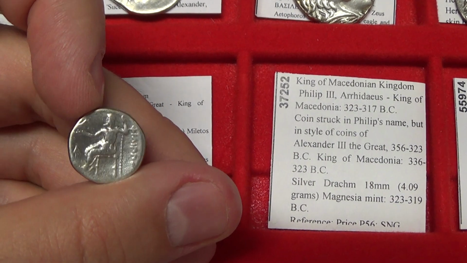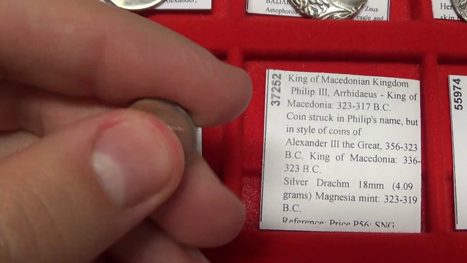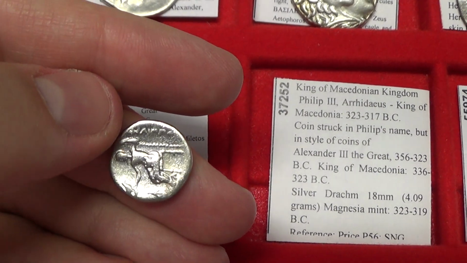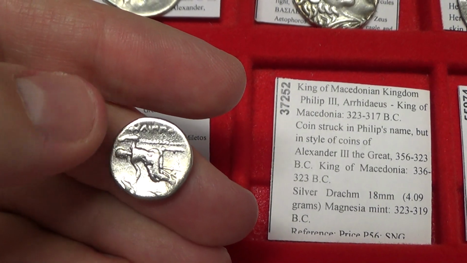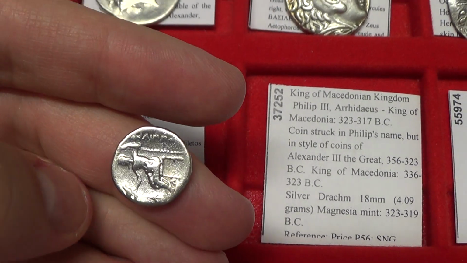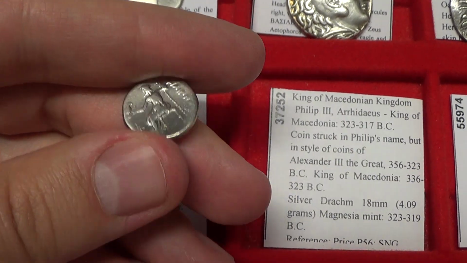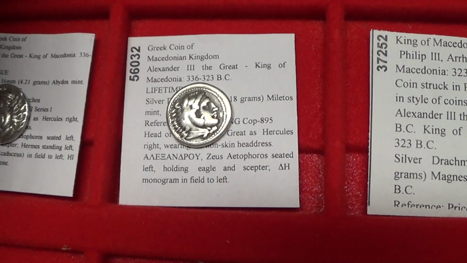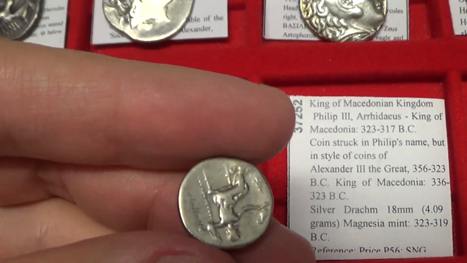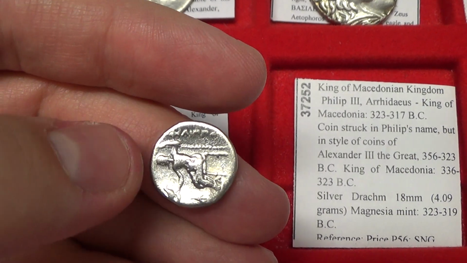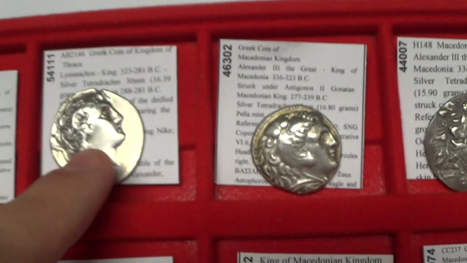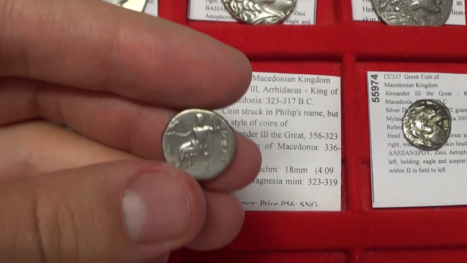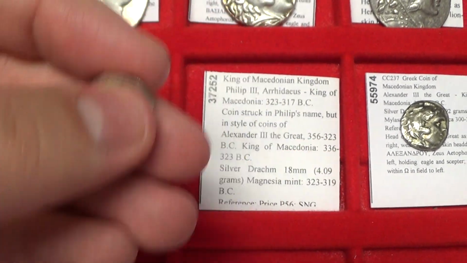But A, notice the crossed legs, and B, you see the name, it says Philippoi, Greek phi, pretty much Philip. It has Philip's name on it. So this is a coin of Philip III in the style of coins of Alexander the Great, as you've seen here. So it's kind of interesting. Some examples that could be noted would be Philip III or somebody else like Lysimachus that struck coins like these with their names in the right field like this.